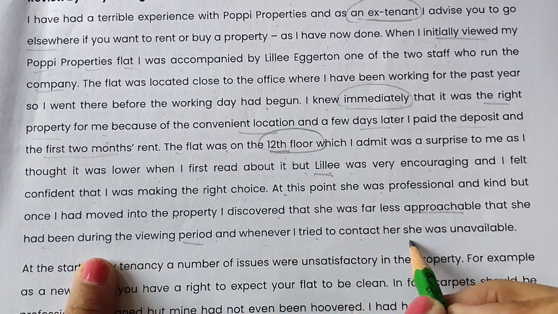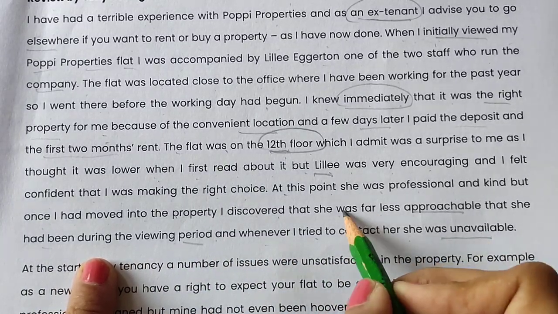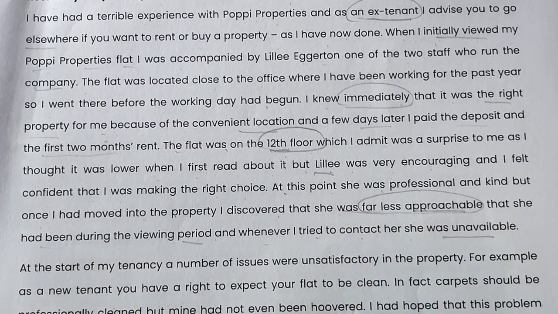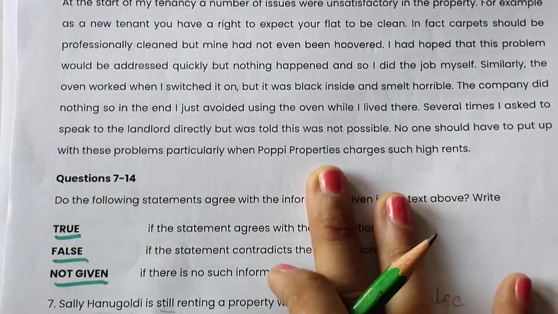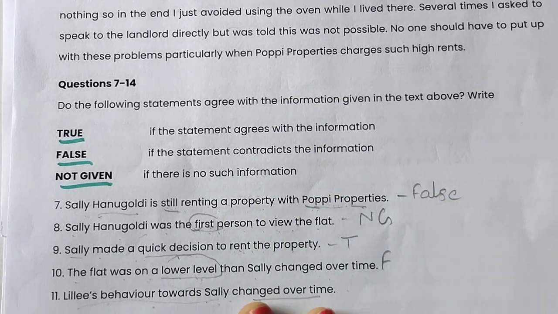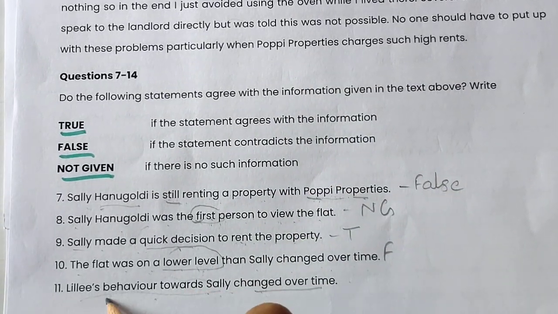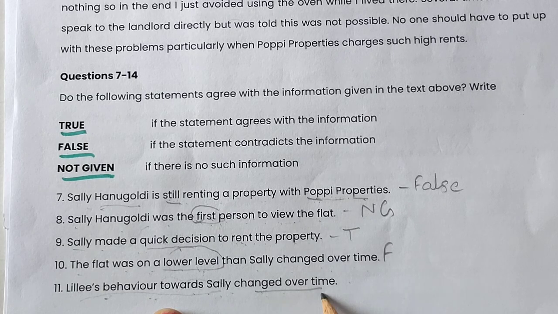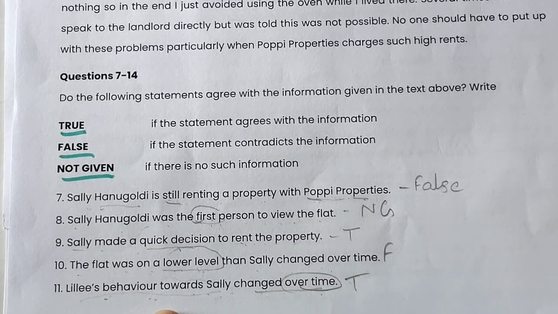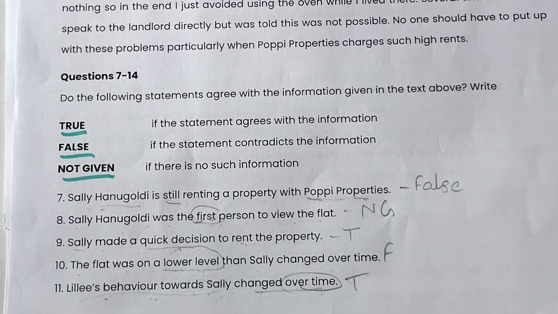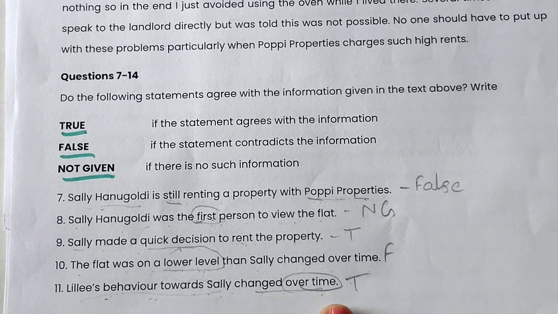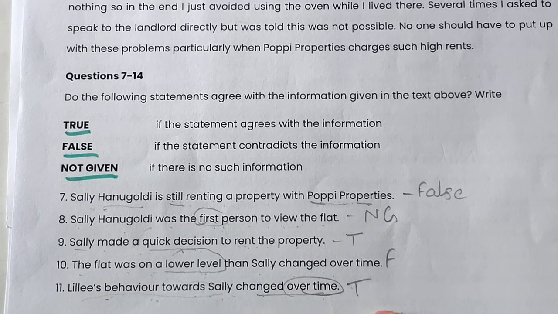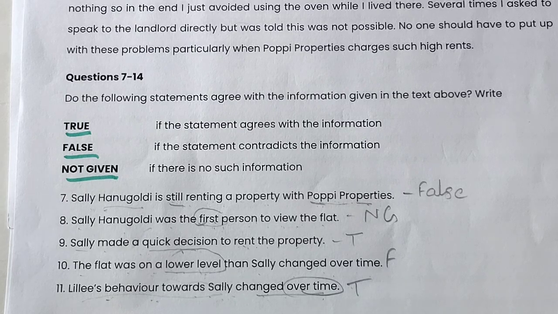Whenever I tried to contact her, she was unavailable. Less approachable means she was not trying to contact, or whenever Sally was just calling. So Lily's behavior towards Sally changed over time. Yes, definitely it is true. So that is given, actually you can see this is true. And now more questions are left for true, false, not given.